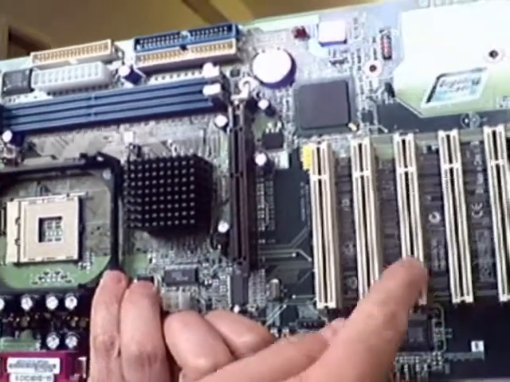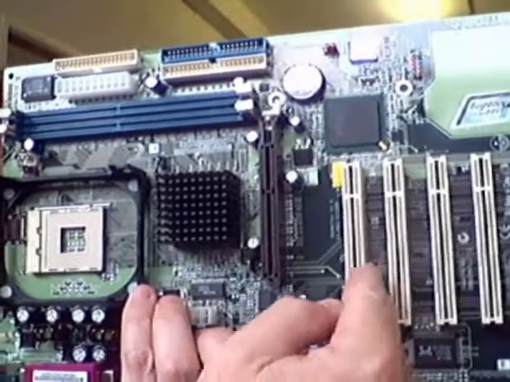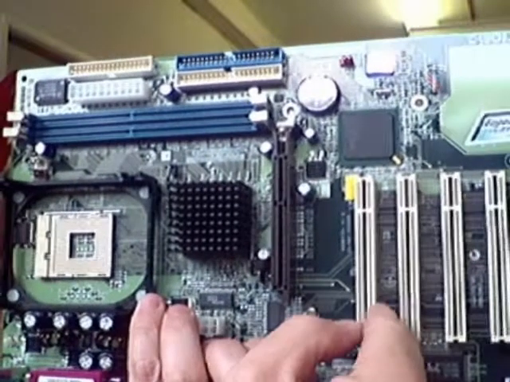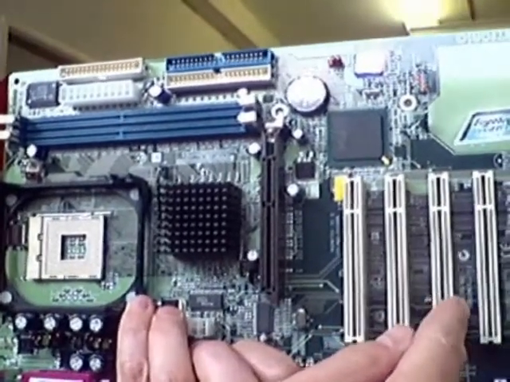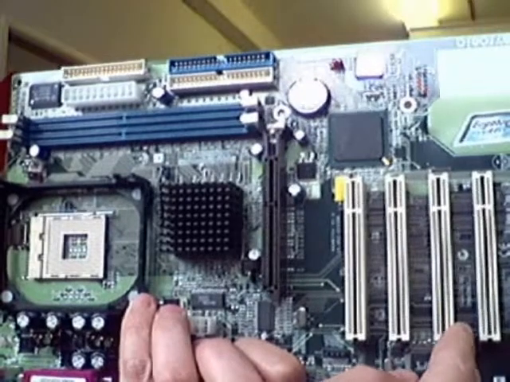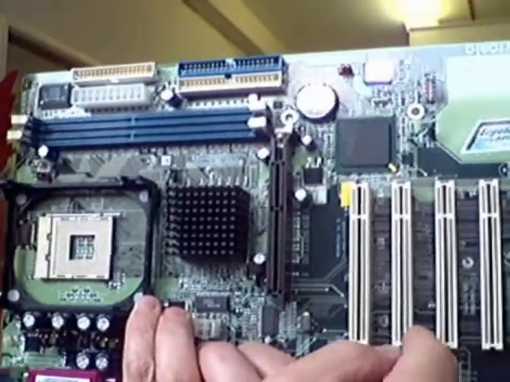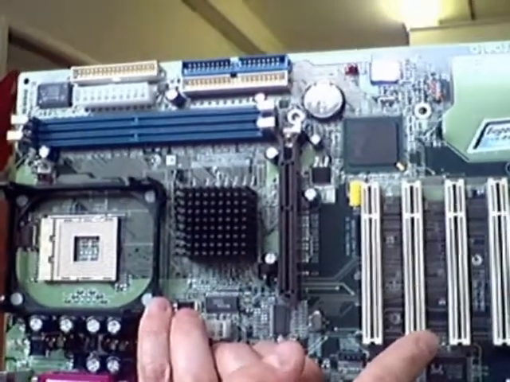If we look over to this side of the board, we can see that there are some white slots here. These are called the PCI slots. The PCI slots are commonly known as expansion slots, which allow us to connect extra devices such as network cards, sound cards, TV cards, etc. And they would all fit into these white PCI slots.